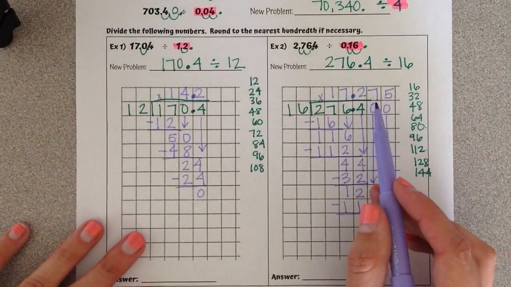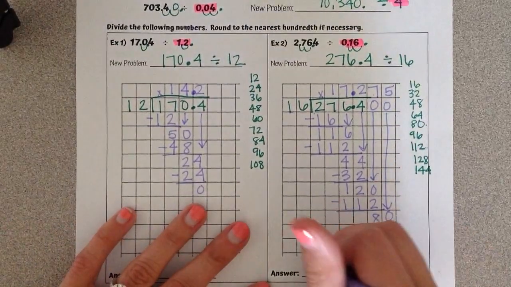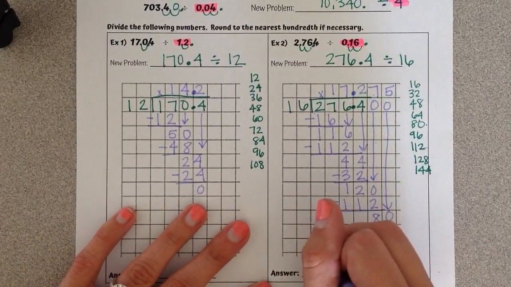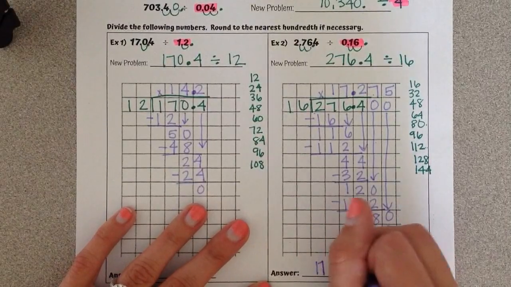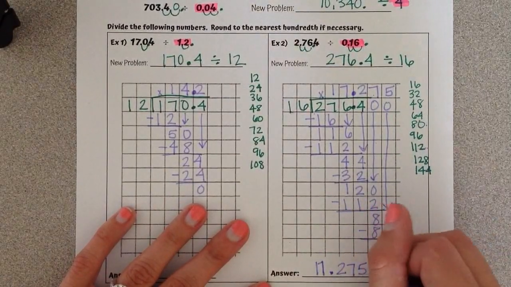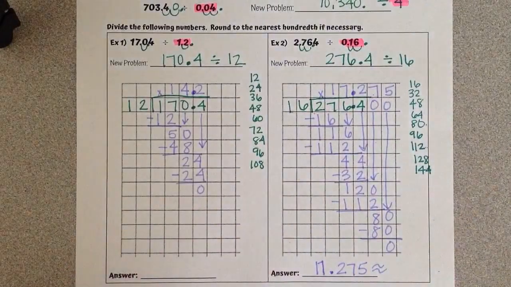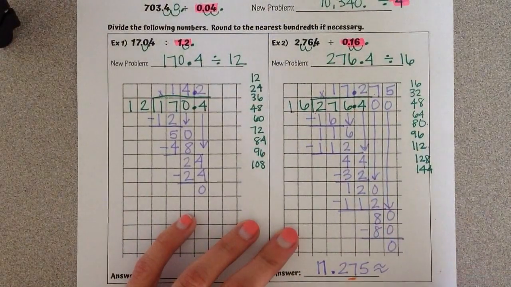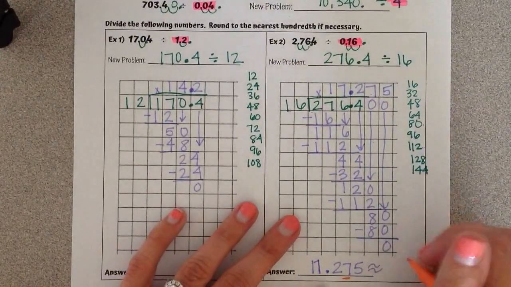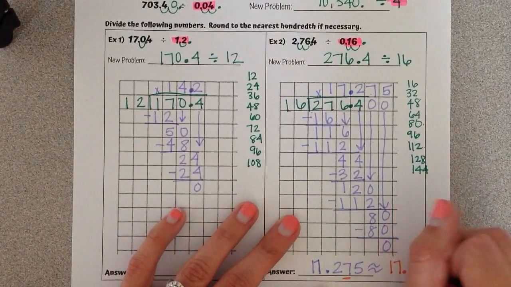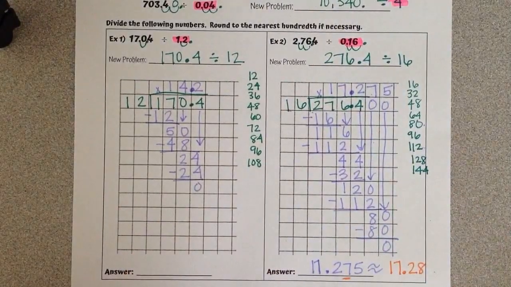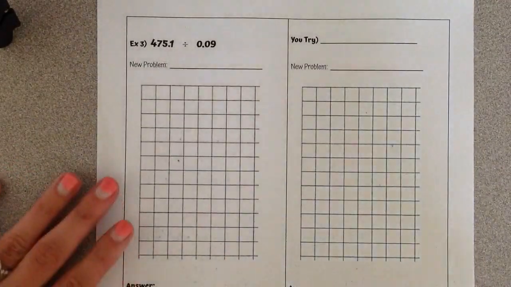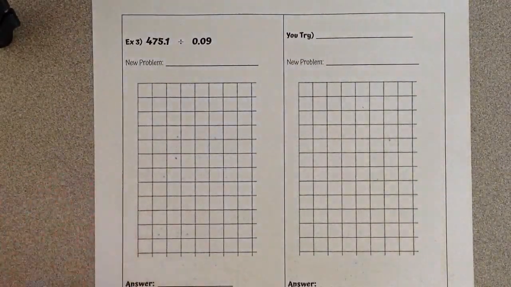If you want to, you can round that. I'm just going to write this as the answer 117, not 117, and 275 thousandths. If you round, you would look at the hundredths place. The 5 would tell you to round up, so that would be about 17 and 28 hundredths. Okay? One more, and then you'll do the you try on your own.